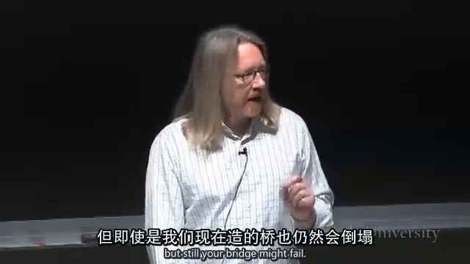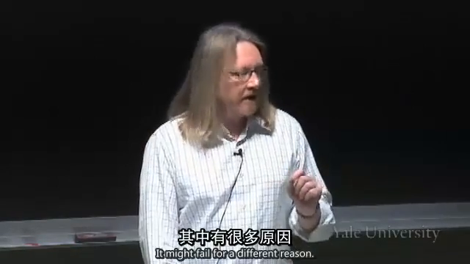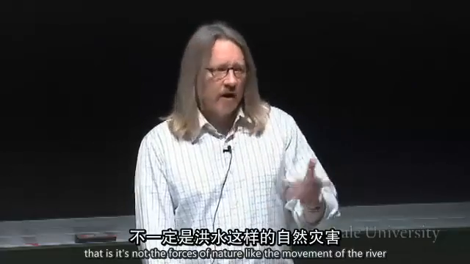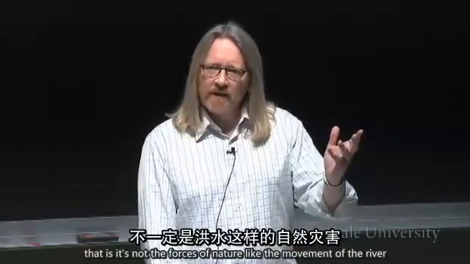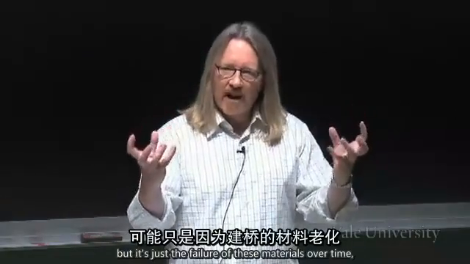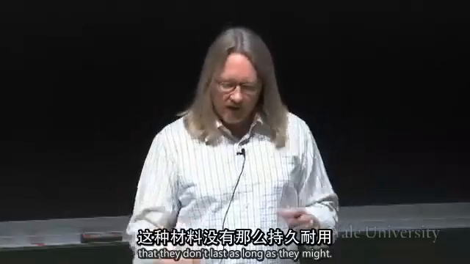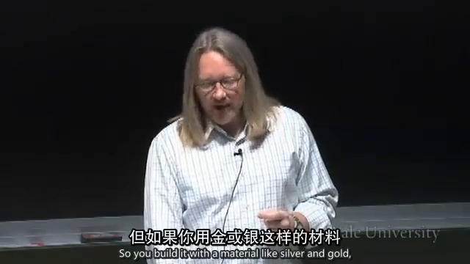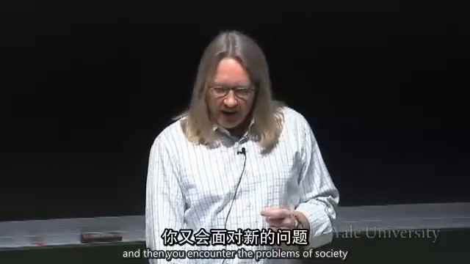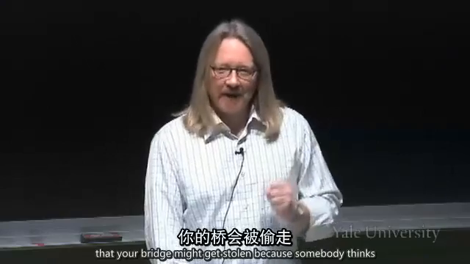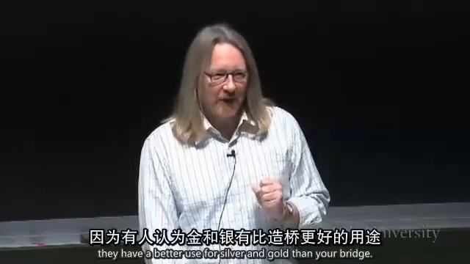But still, your bridge might fail. It might fail for a different reason. It might bend and bow. That is, it's not the forces of nature like the movement of the river that's knocking the bridge down, but it's just the failure of these materials over time, right? That they don't last as long as they might. And so you build it with a material like silver and gold, and then you encounter the problems of society, right? That your bridge might get stolen because somebody thinks they have a better use for silver and gold than your bridge.